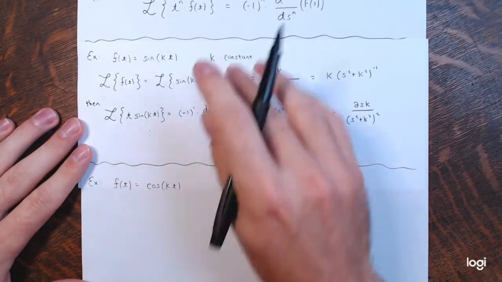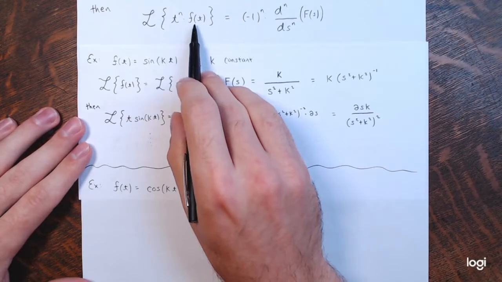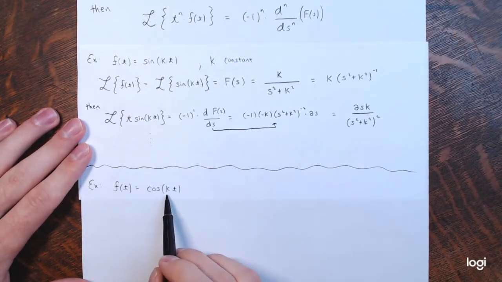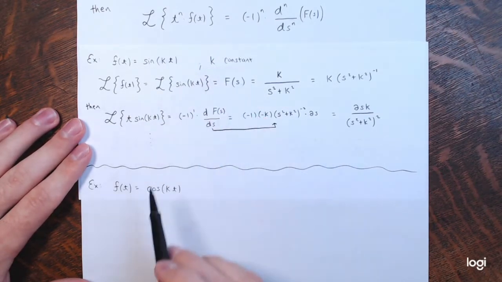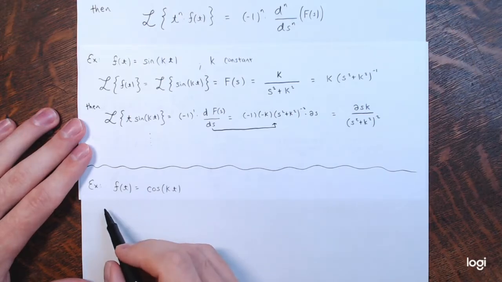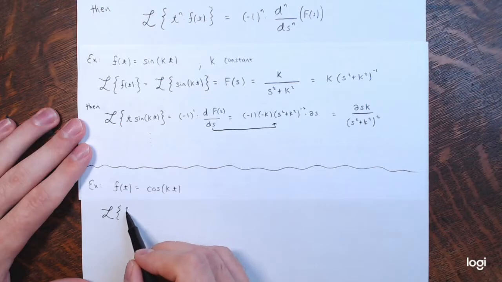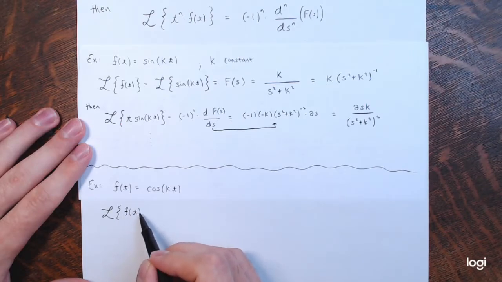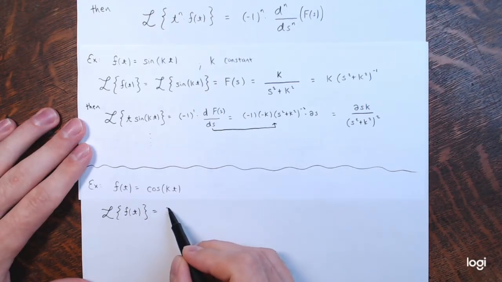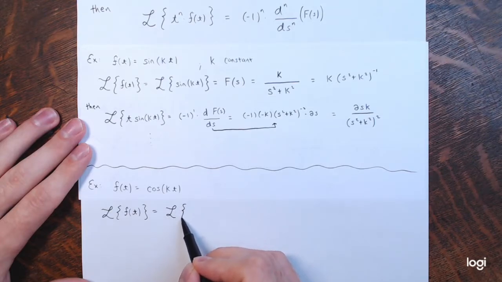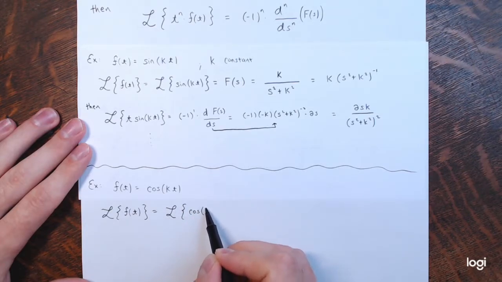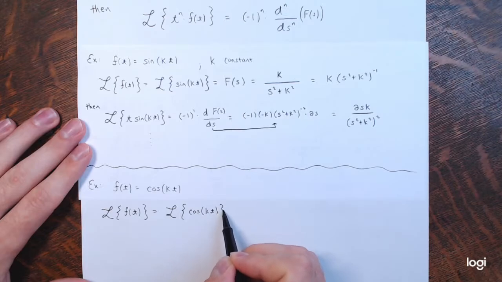All right, and then in a similar fashion, suppose my little f of t here was the cosine of kt, where again k is a constant. One more time, I'm hoping you recall that the Laplace transform of the cosine of kt is the following. Let me just write it out here.